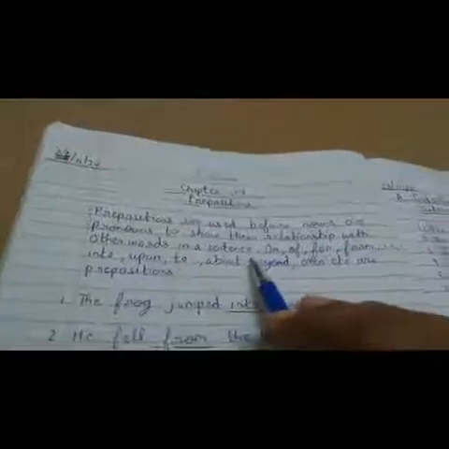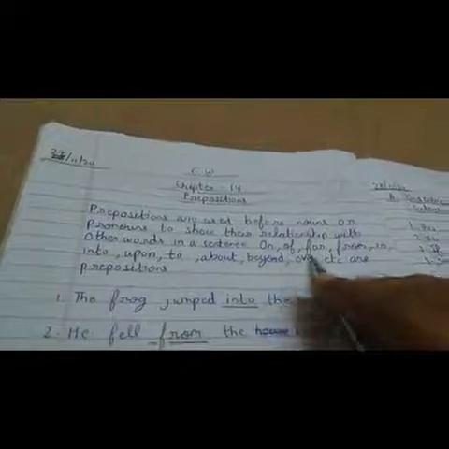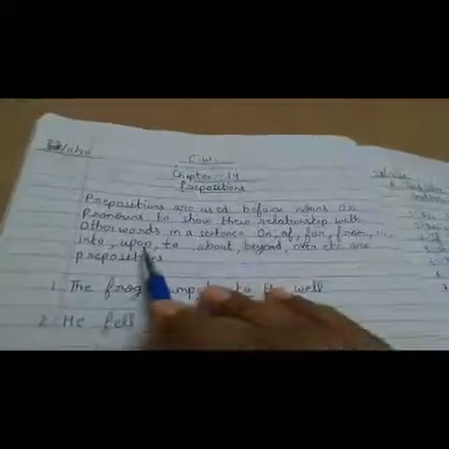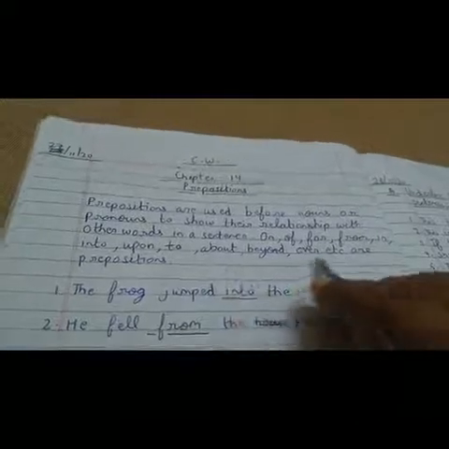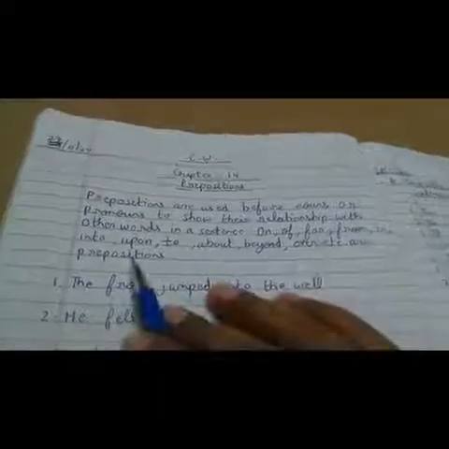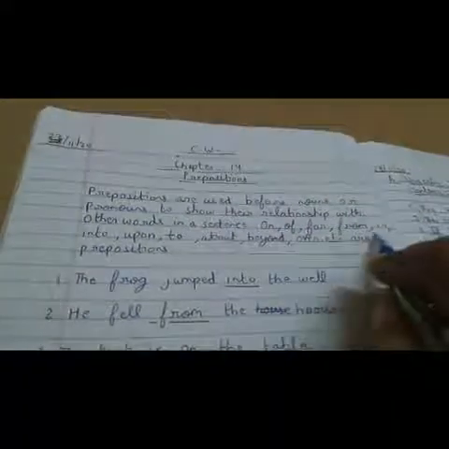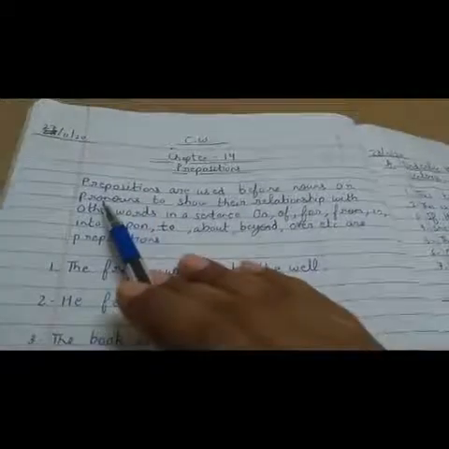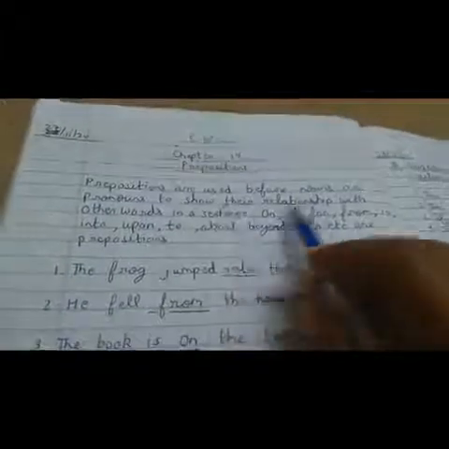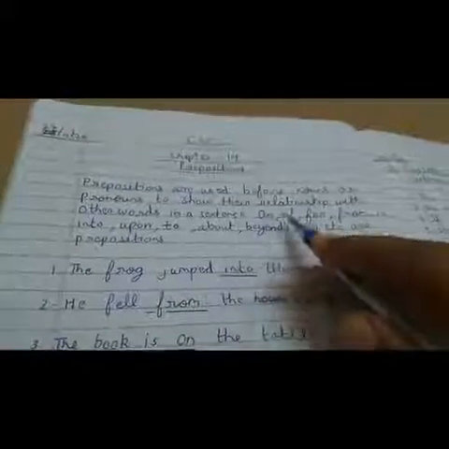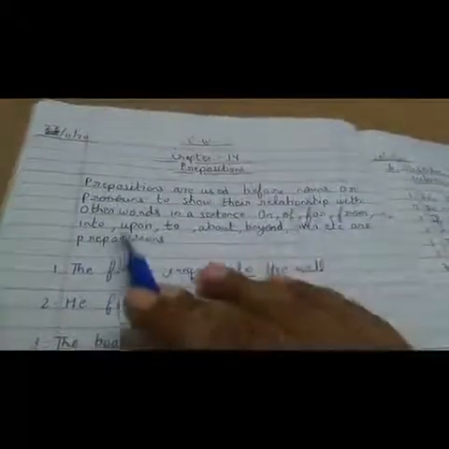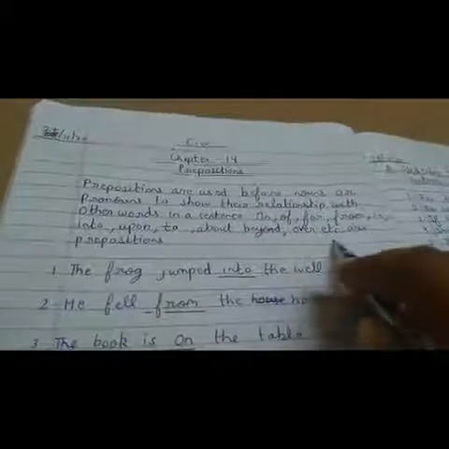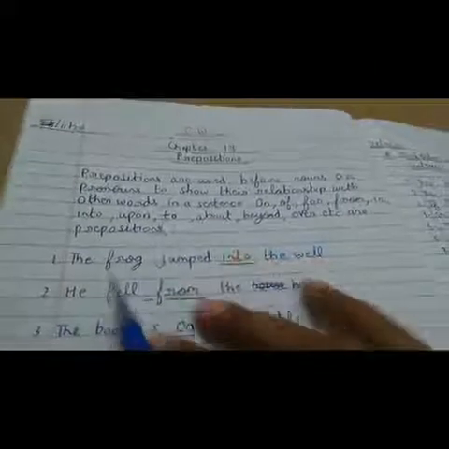Prepositions are the words used before nouns or pronouns to show their relationship with other words in a sentence. On, of, for, from, in, into, upon, to, about, beyond, over, etc. are prepositions. After writing the definition, you have to write some examples here also. Let us repeat the definition. Prepositions are used before nouns or pronouns to show their relationship with other words in a sentence. On, of, for, from, in, upon, to, about, beyond, over, etc. are prepositions. Now, let us go to the examples.